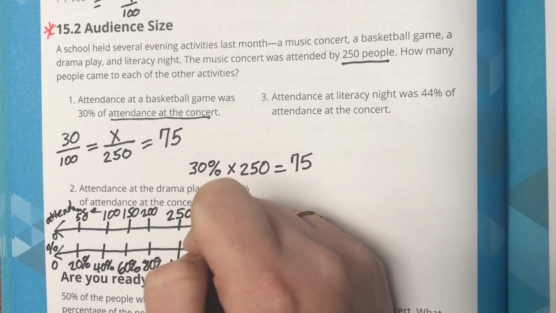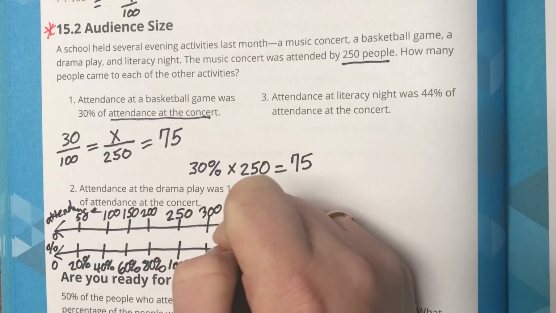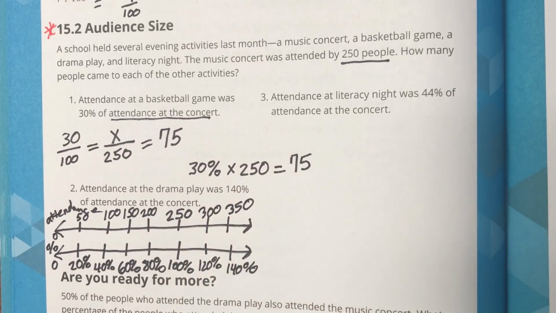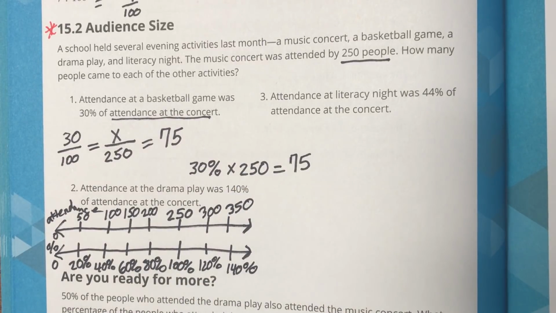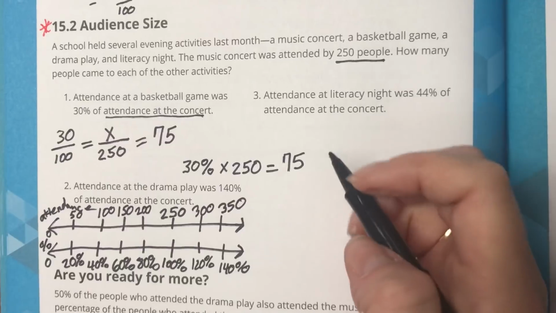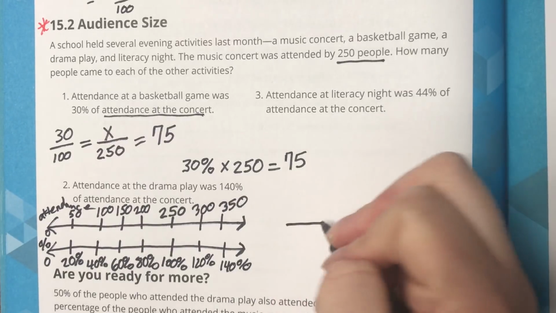So adding 50 again, we get 300, we get 350 here. So that would mean that 350 people were at the drama play. Or again, you could have done a proportion, which would have taken you a lot less time on this one.